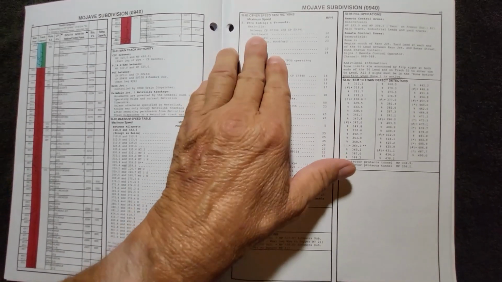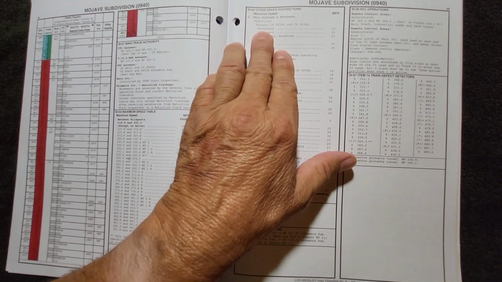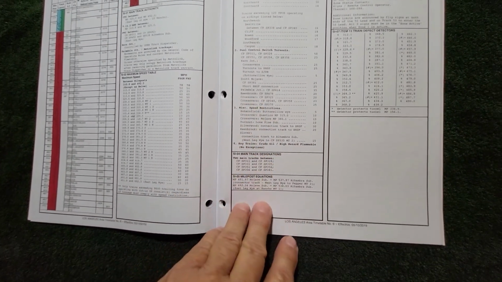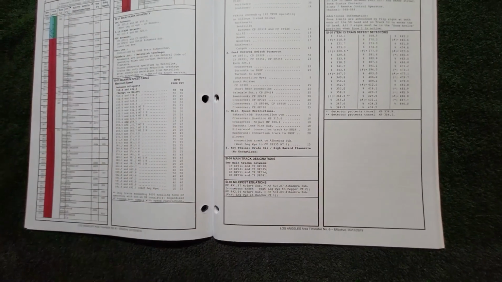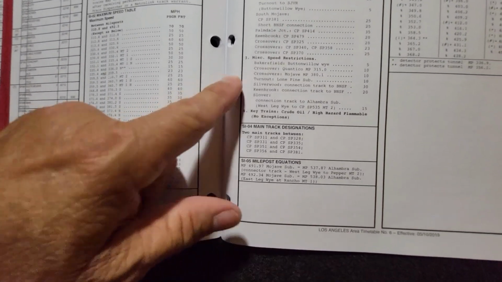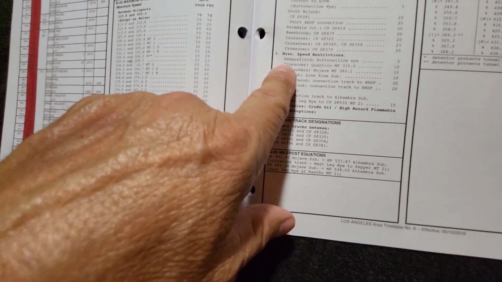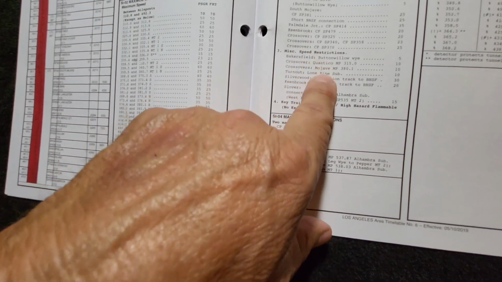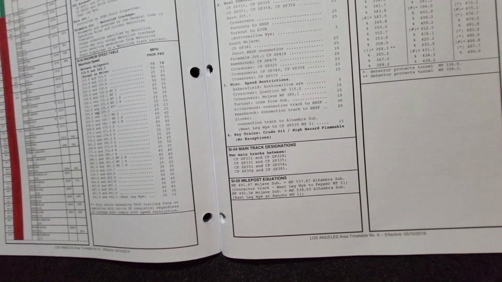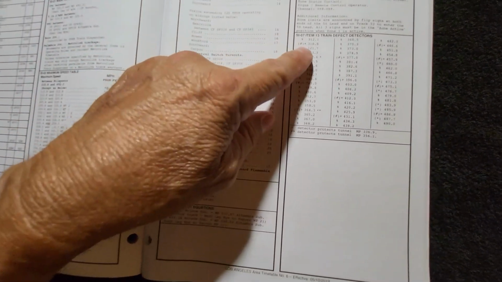And this tells you speed restrictions through sidings and turnouts, the different types of turnouts, miscellaneous speed restrictions just for different tracks, different places. These are mostly branch lines here, the Buttonwillow and the Wise and Lone Pine Sub, and some of the turnouts for that. And here, you remember at the beginning I talked about characters.